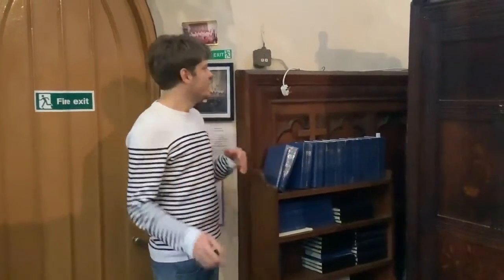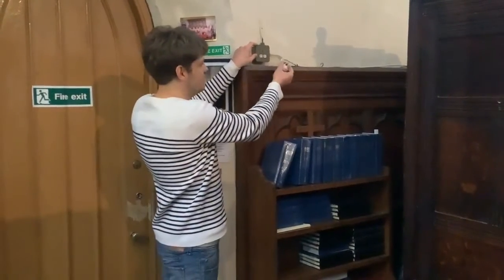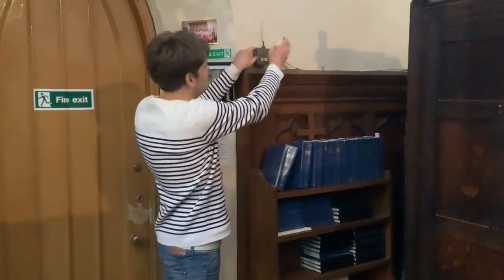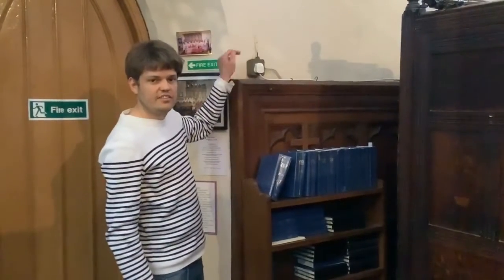So this is the part of the church that uses the choir vestry, and this is where the second plug is that you need to plug in. It will just be somewhere, probably here, hanging down, and all you need to do is plug it into the socket, and that's the second plug.